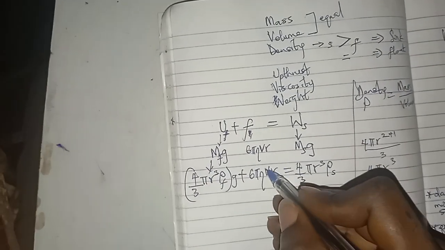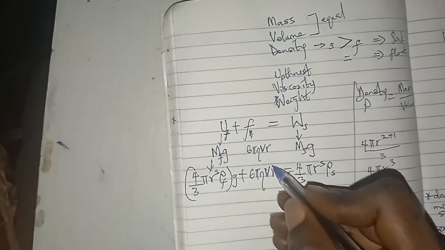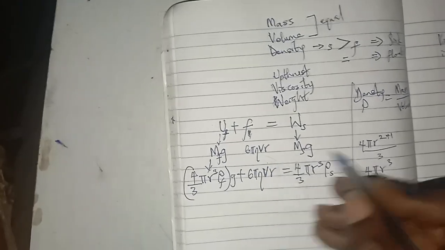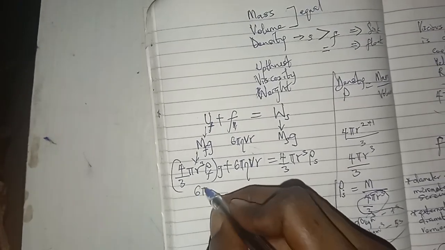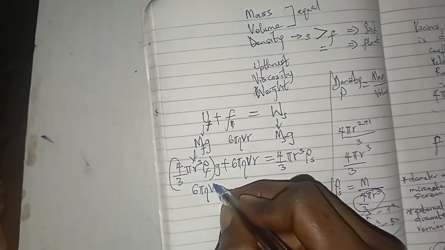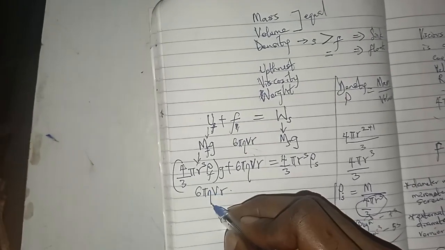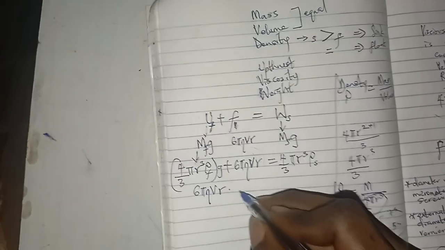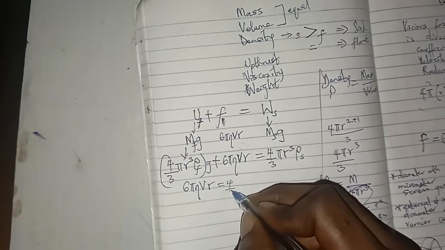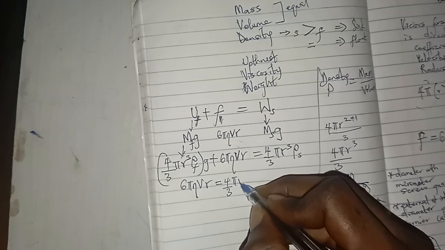So now, since it's V I want to get, let me make everything the subject of the formula so that this will cross over. So I have 6 pi coefficient of viscosity, which is also called eta, times V R, equals 4 over 3 pi r cube.